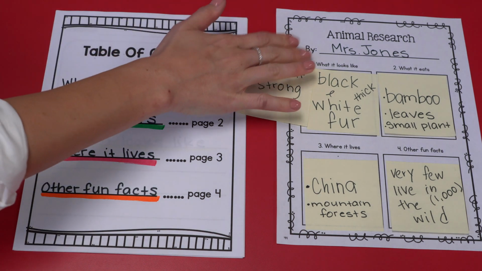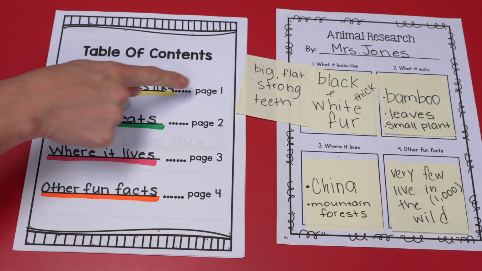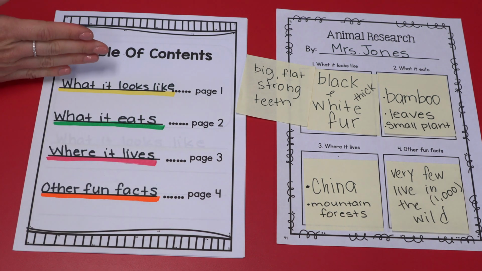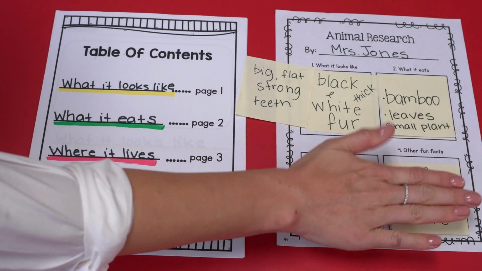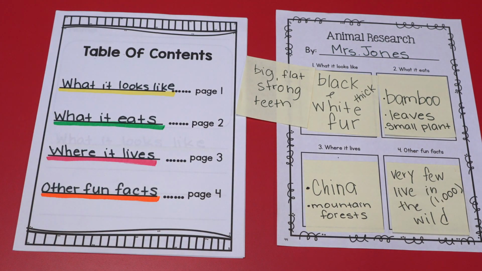So again, you're taking the numbers on your graphic organizer, matching them with the page numbers, and you're just writing what the section is about. You're not writing any facts yet. No facts yet.